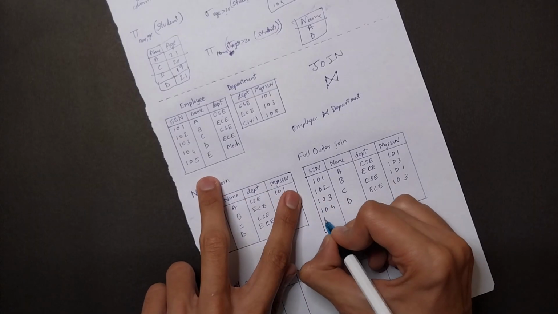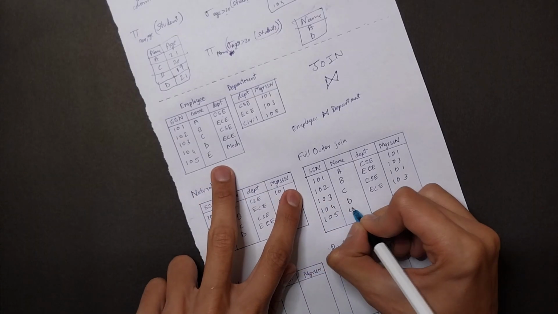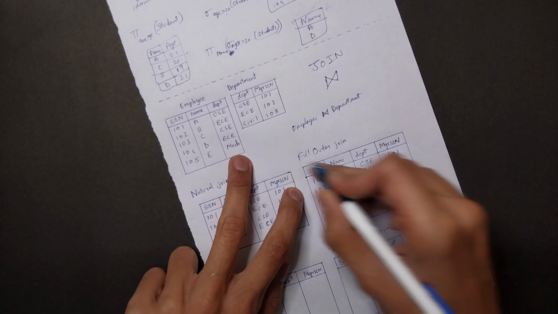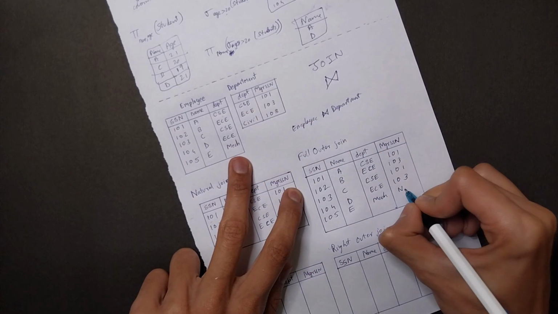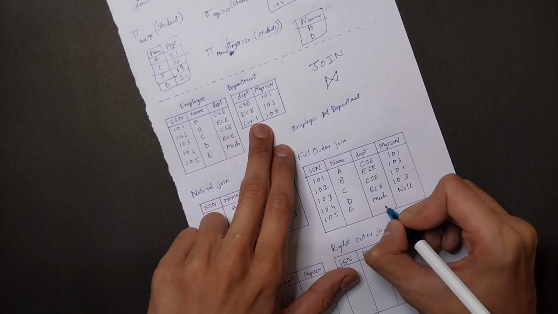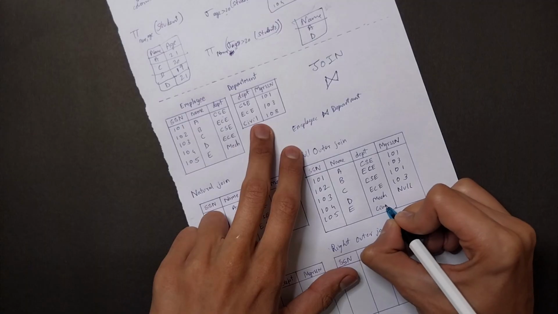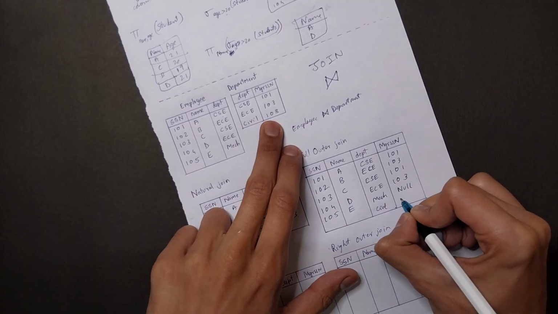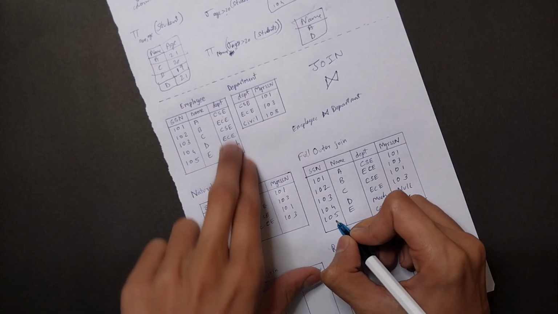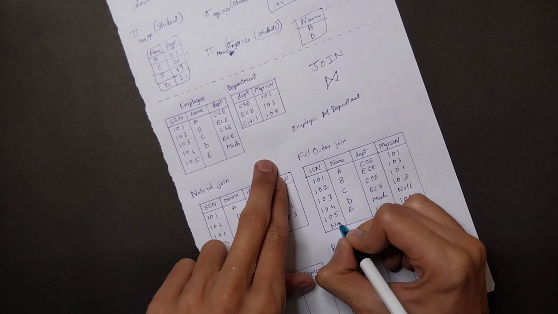So 105, then E, then mechanical, and there is no mechanical, so I'll put null for this. And here for civil I'll write civil, and MGRSSN is 108, but there is no such entry, right? No table row found here, so I'll put null for this.